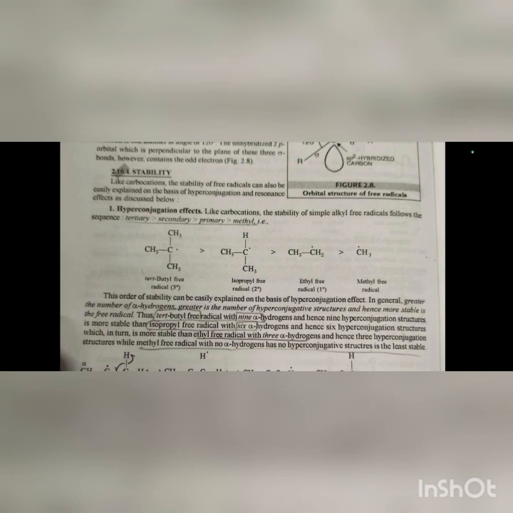Stability. Like carbocations, the stability of free radicals can also be easily explained on the basis of hyperconjugation and resonance effect, as discussed below. Hyperconjugation effect. Like carbocations, the stability of simple alkyl free radicals follows the sequence tertiary, then secondary, then primary, and then methyl. The order of stability can be explained on the basis of hyperconjugation effect. In general, the greater the number of alpha hydrogens, the greater is the number of hyperconjugated structures, and hence the more is the stability of the free radical.